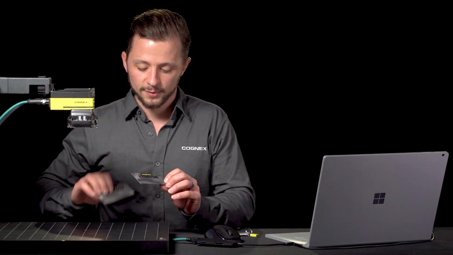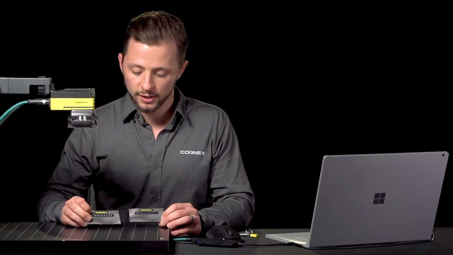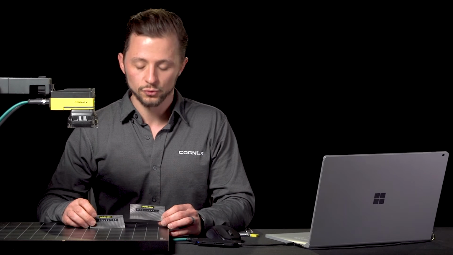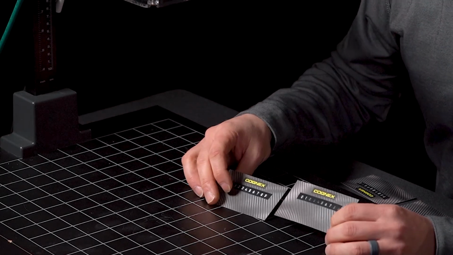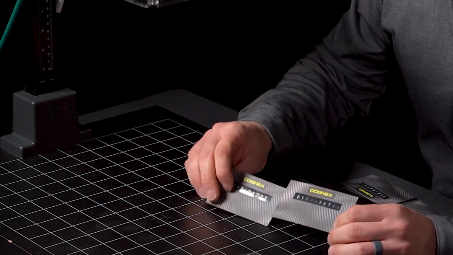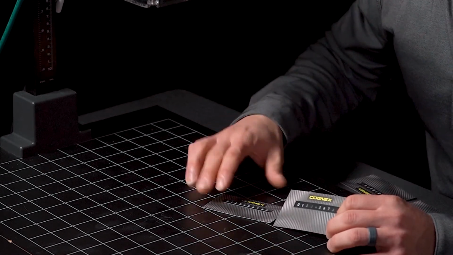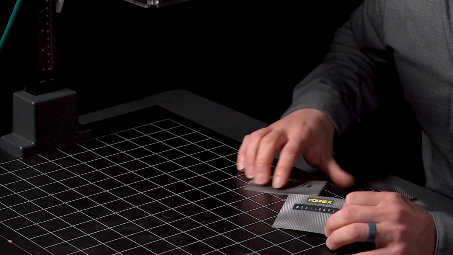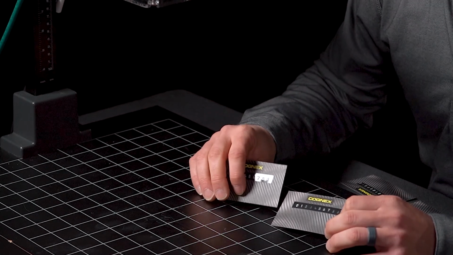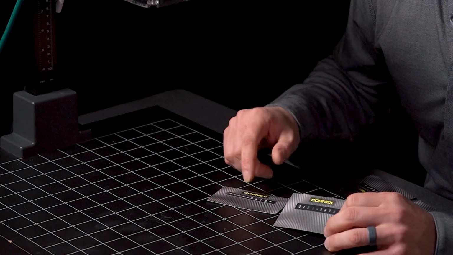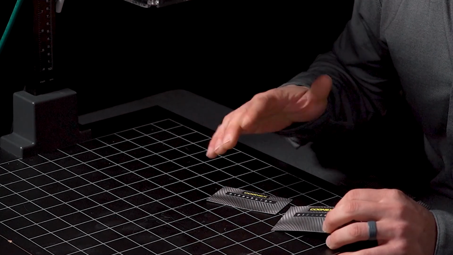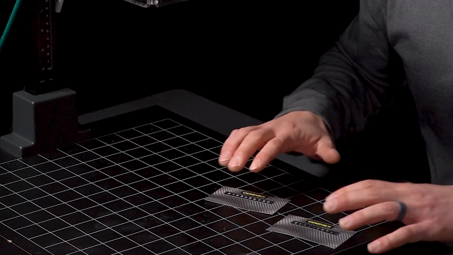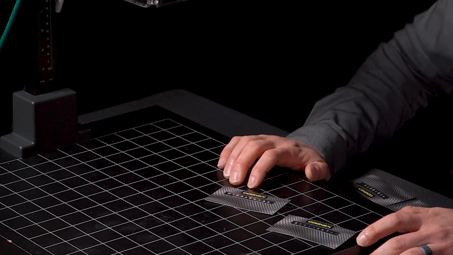The application we're going to be tackling today is an OCR application, so using our deep learning tools to do optical character recognition. In this example, I have these business cards with the Cognex logo up top, and some embossed characters that vary a little bit in quality to replicate what you might see on the production floor. Some of these are embossed better than others, so there's quite a bit of variation here that we'll see if deep learning can handle.